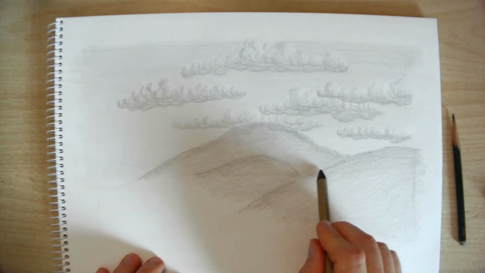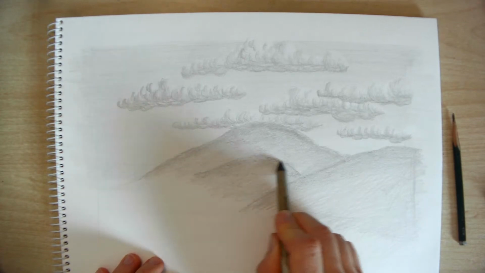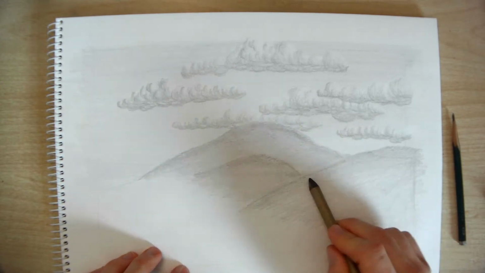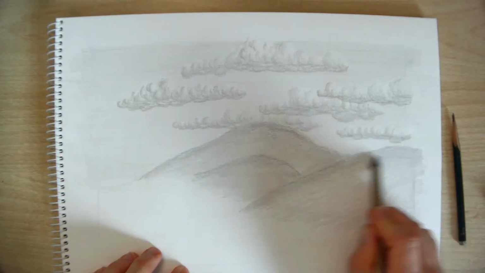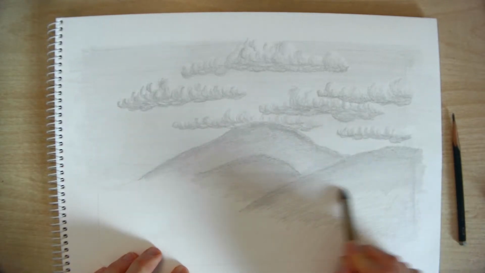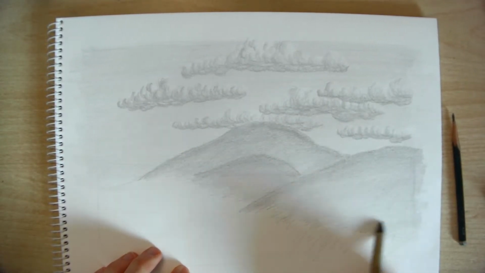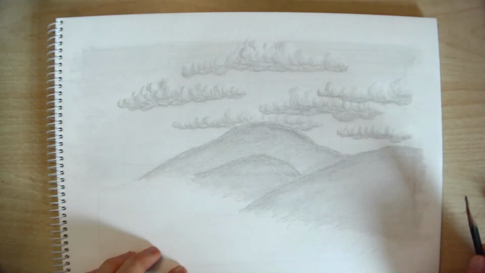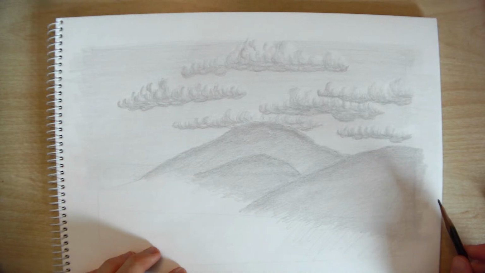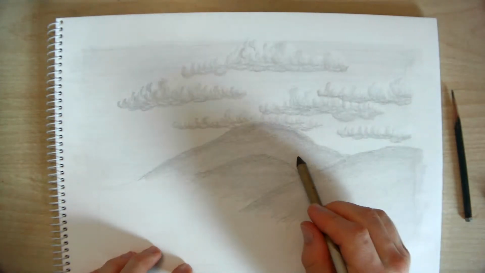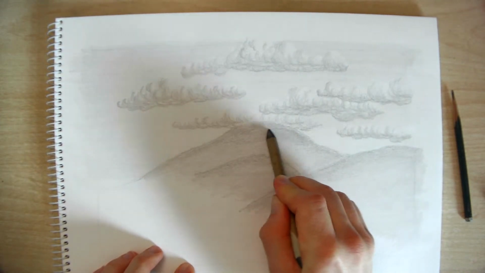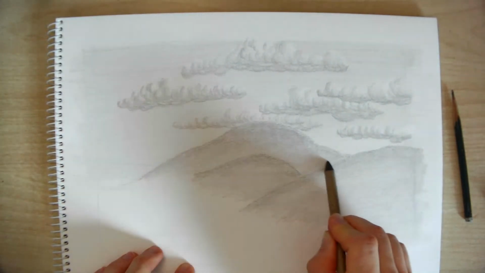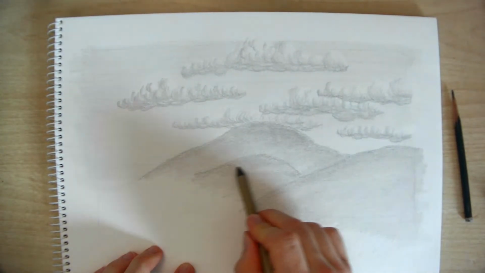All right. I want to get rid of the line structure here, since this is just for the general value of the entire hill. The structure is going to come with the trees on them. So I think I'll still use the HB pencil for that. Let me get a better transition right here. I think that's better. Okay.